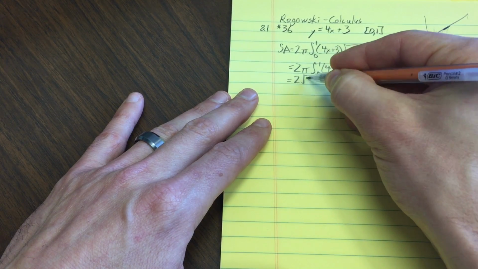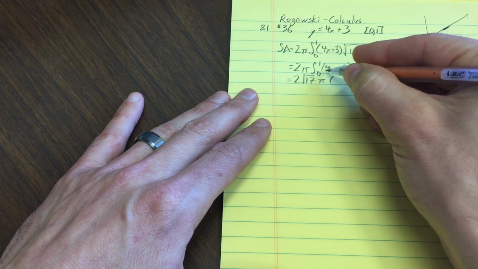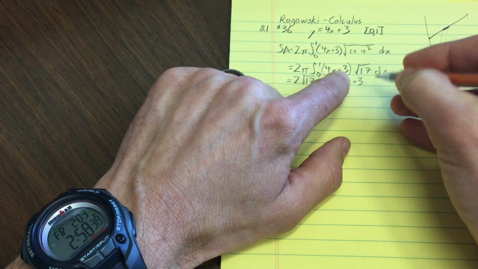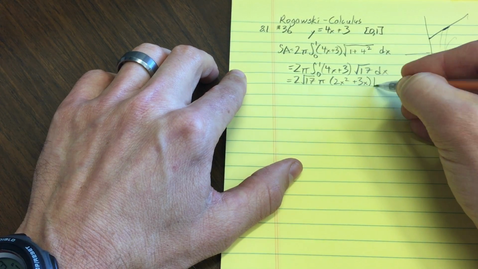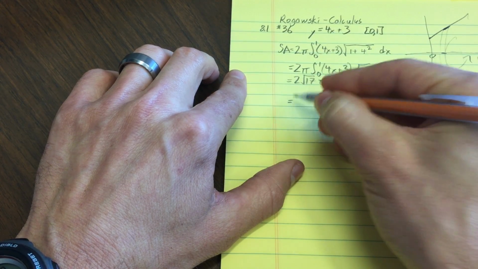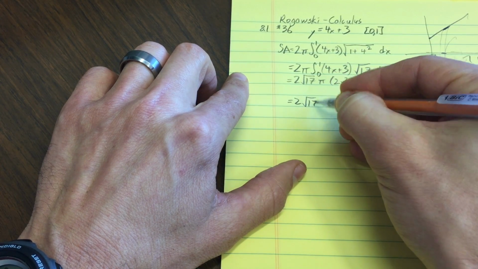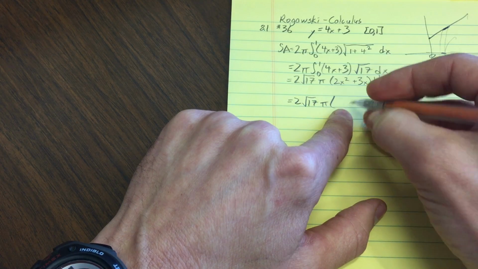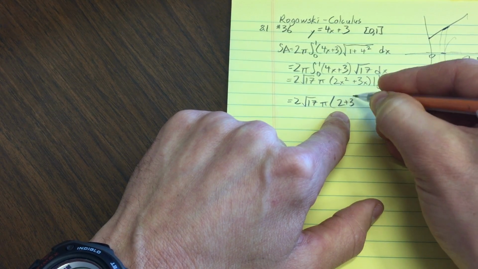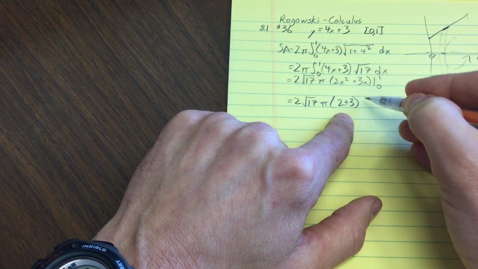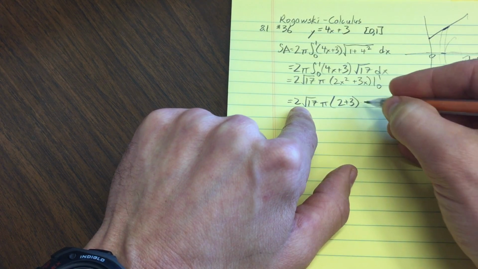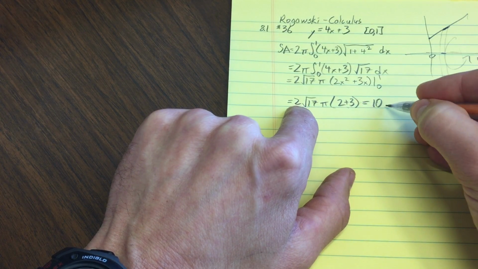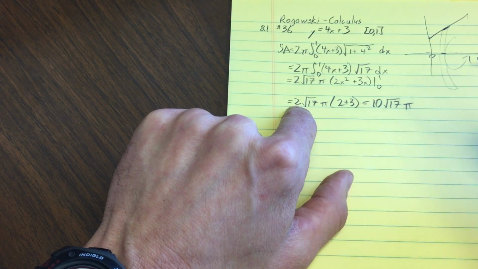So I have 2 square root 17 pi. Then I need to integrate this piece in here. Well, 4x integrates to 2x squared. 3 integrates to 3x. I'll evaluate from 0 to 1. So 2 times the root of 17 times pi. Then plugging in a 1 here gives me what? 2 plus 3. Plugging in a 0, you could put in minus 0 here, but you see that it goes away. So that's 5. So probably the simplest answer is 5 times 2 is 10, root 17 pi. There you have it.